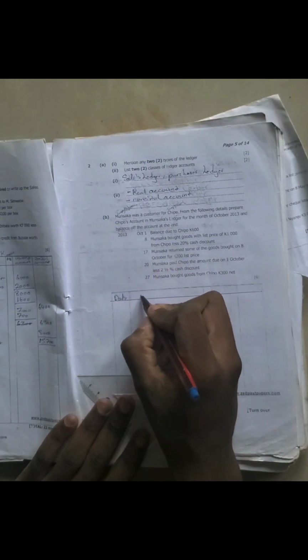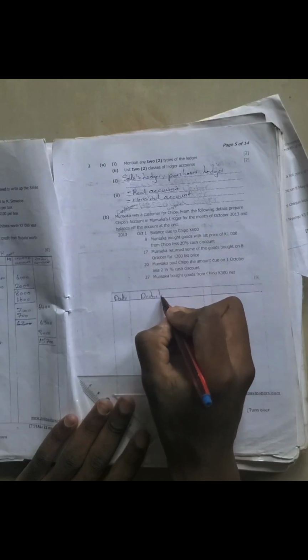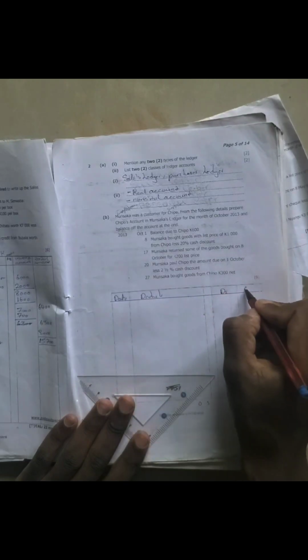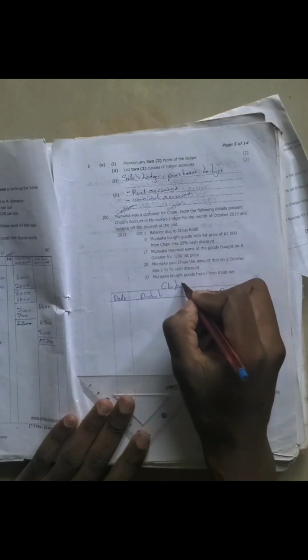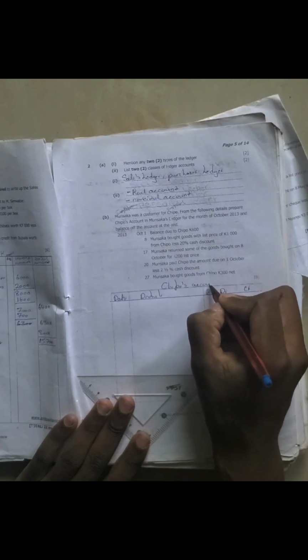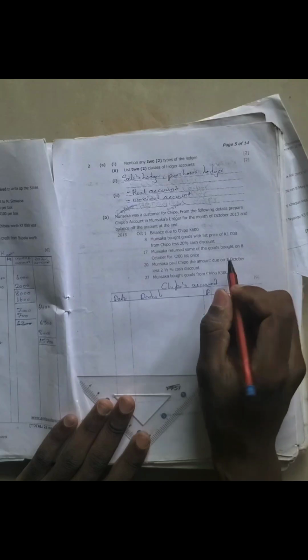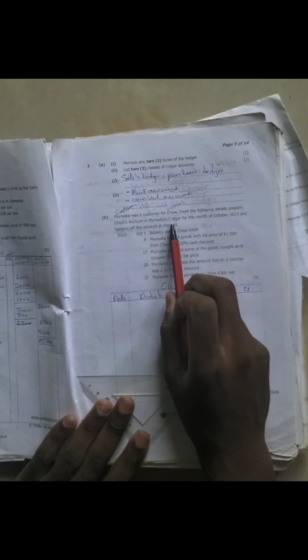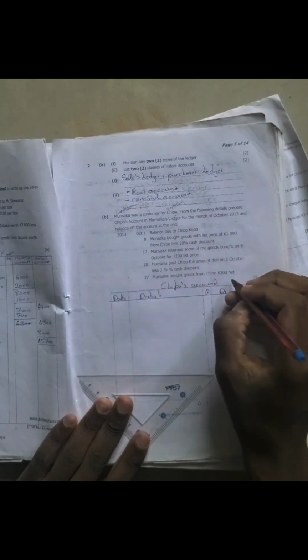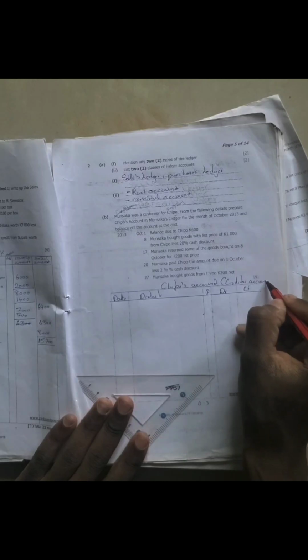So we're going to have details, debit, credit, folio. Then I'm going to write Chipo's account. So this one, Musaka was a customer for Chipo. So Chipo is like the supplier. So this is also known as a creditor's account. You can simply go for purchases ledger. Then we start balance.